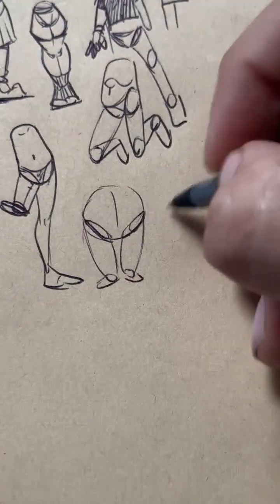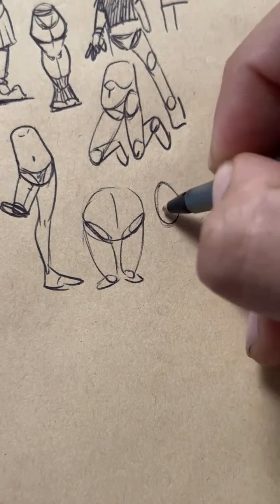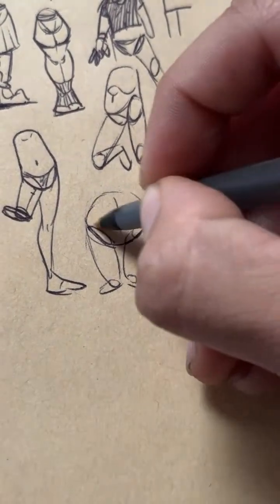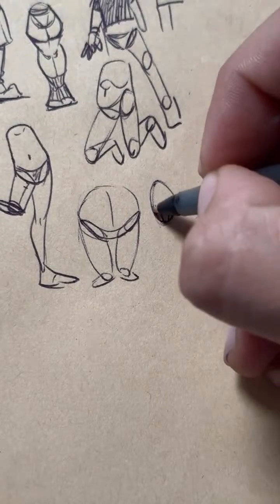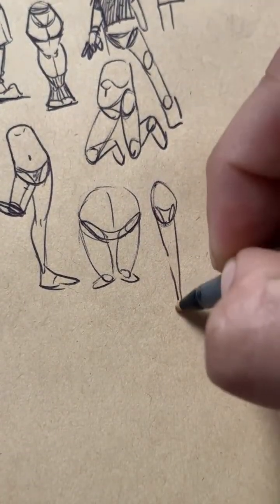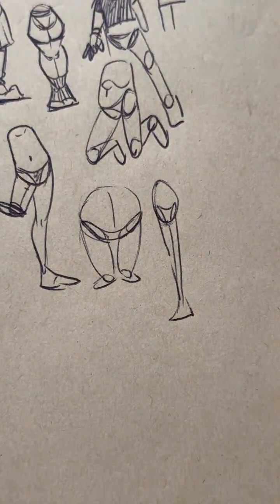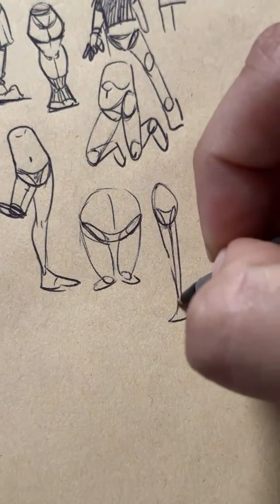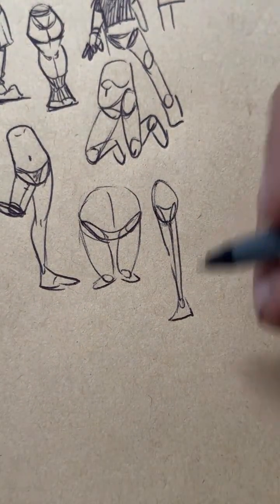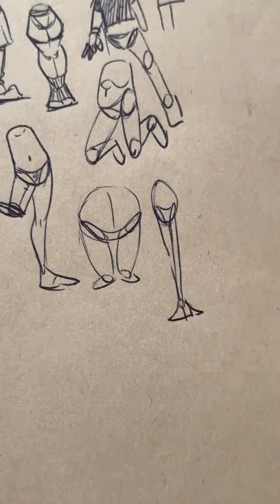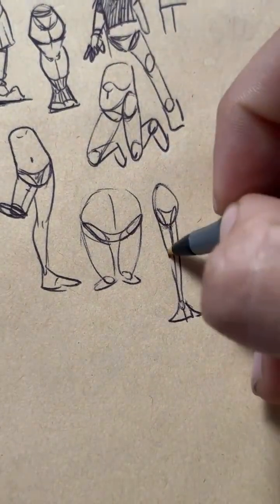Fat person. Skinny person. Make a skinnier shape. Draw your circles and your tidy whities. Draw skinny legs. Connect both edges to your ankles. Done.